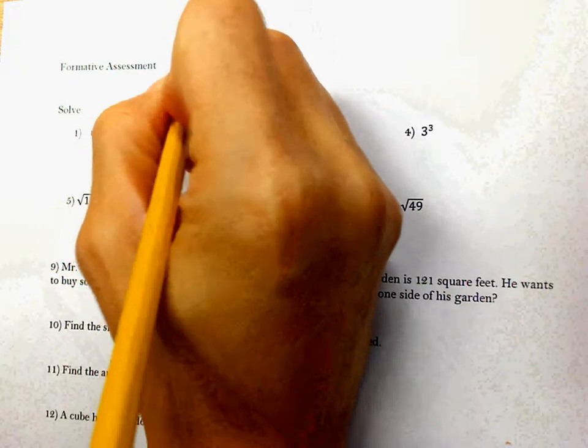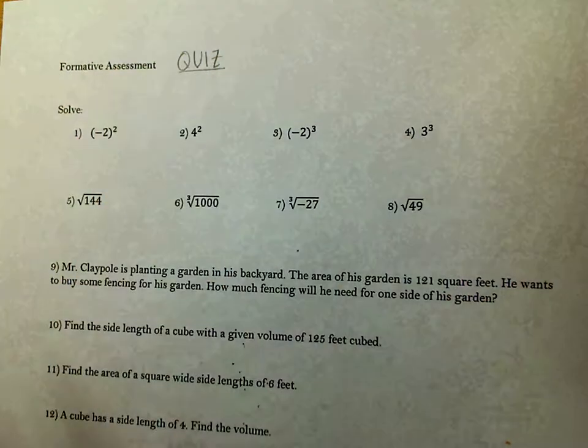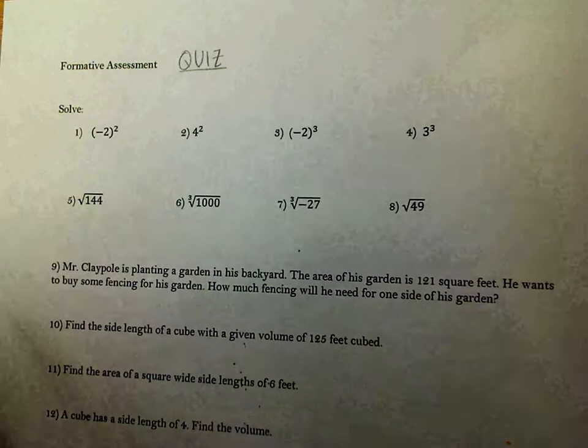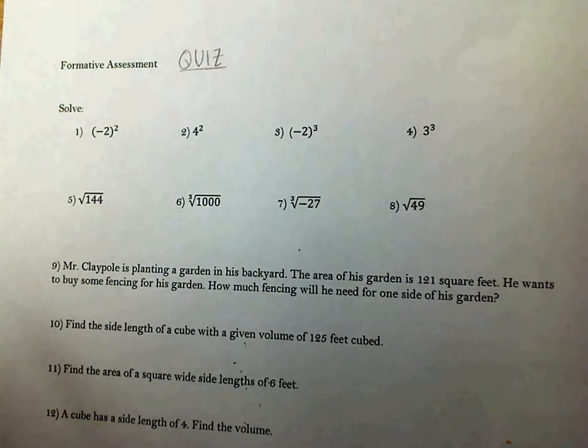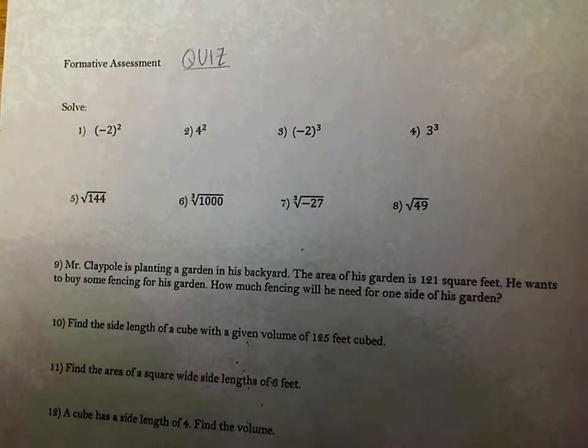So we will be having an actual quiz on this. This formative assessment was to prepare you for the quiz. So yeah, I'm just going to go through these problems to explain.